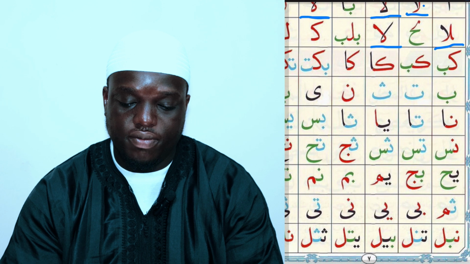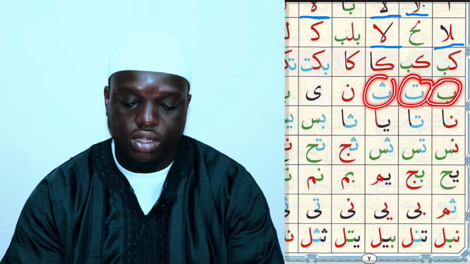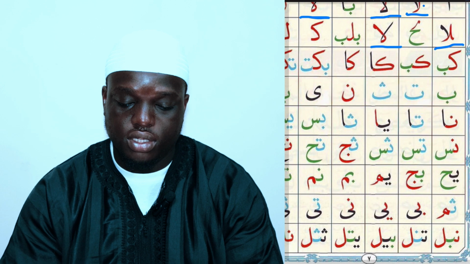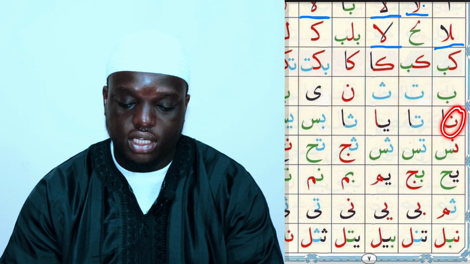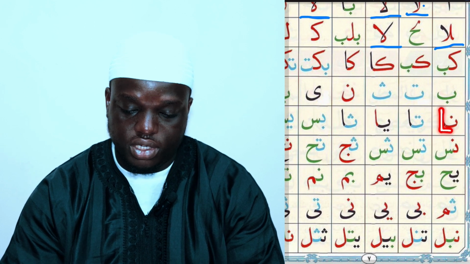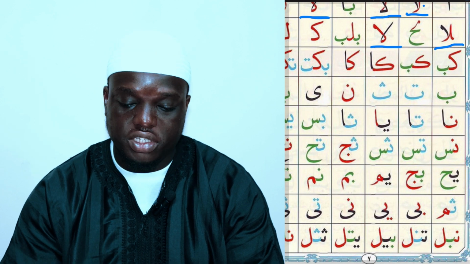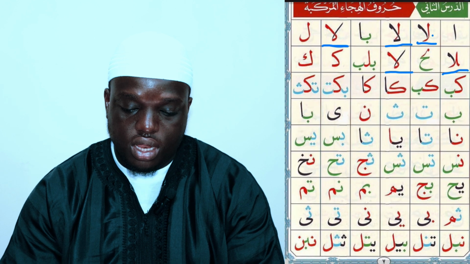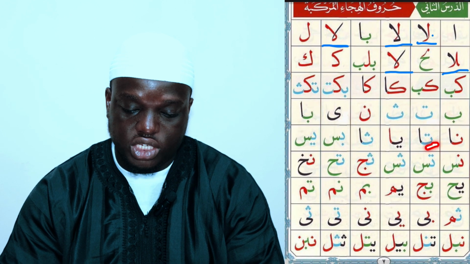Now the next one. So it has the shape, and the dot is above, right? One dot above. Which one of these letters is the correct one? All right. So this is what? Noon, right? It is noon because we see noon has one dot above. We have noon, alif. Alif we see right here, visible. Alif is just a straight line, right?